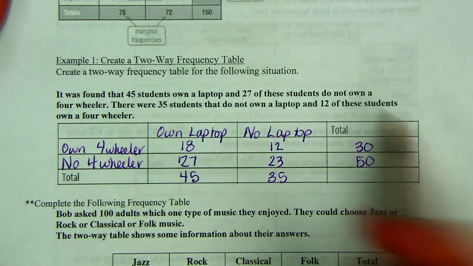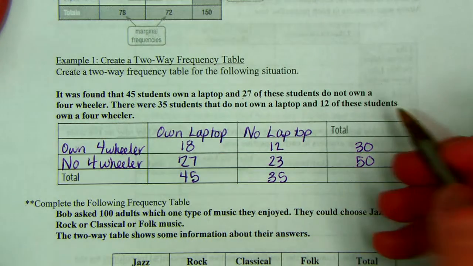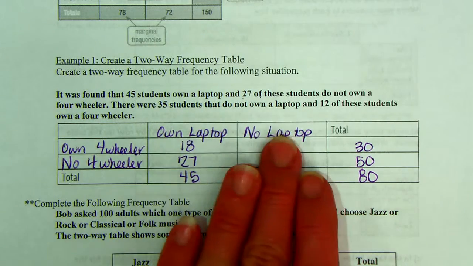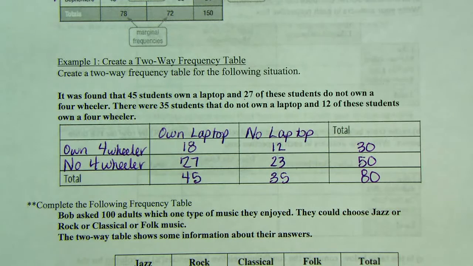Now, if for some reason you chose to put four-wheeler and no four-wheeler, laptop and no laptop, it would work. It would have the same numbers. They just would be a little bit differently located. All right, so let's check this one out. We're going to complete this frequency table.